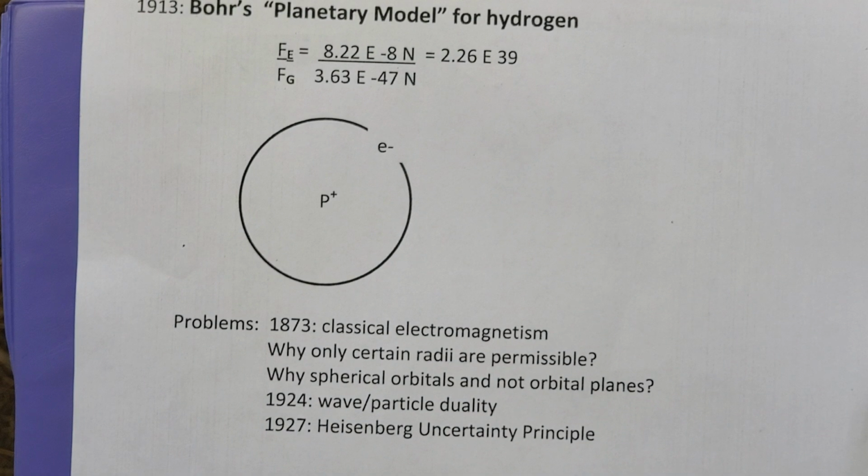Despite the similarities, Bohr's planetary model of hydrogen had a few problems. It could not explain why only certain atomic orbits were permitted, and that they were spherical, when the universe had no restrictions on radii and bodies orbited on stable, predictable planes. But the major problem was magnetism.